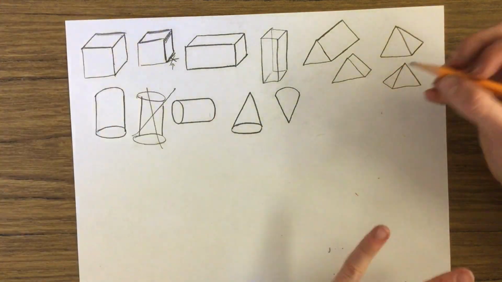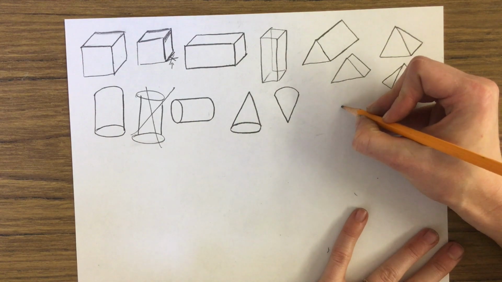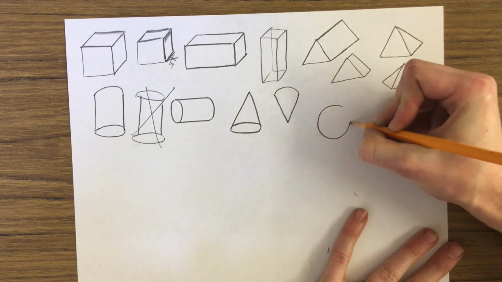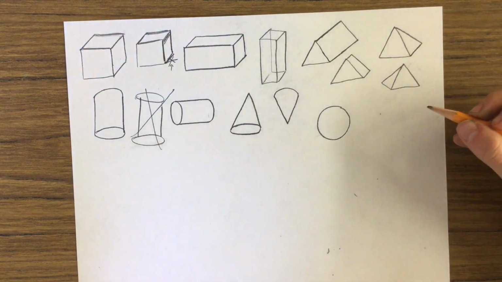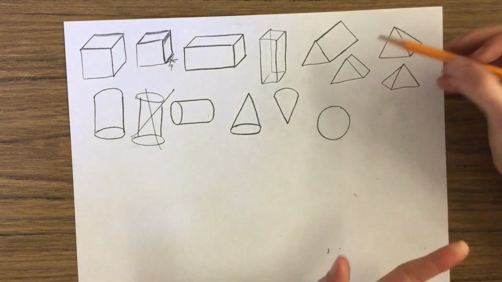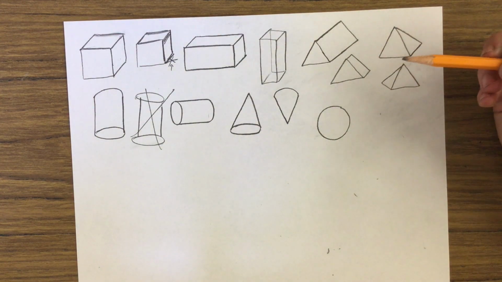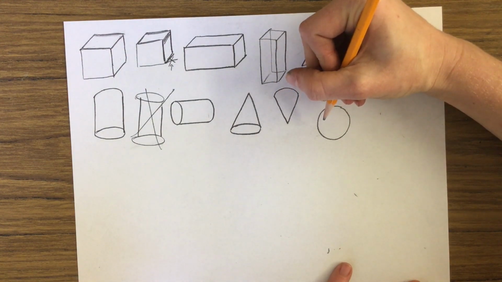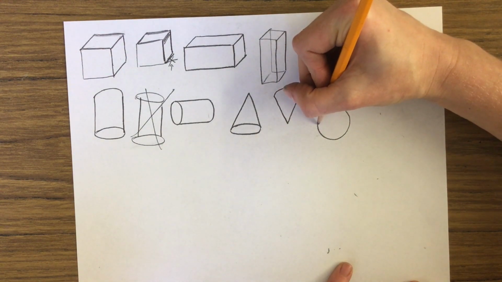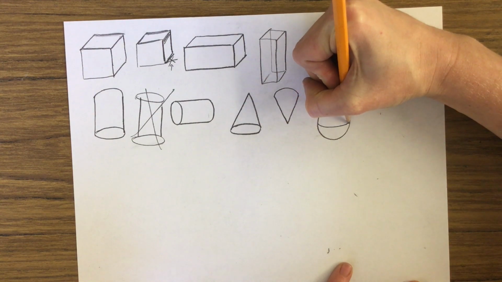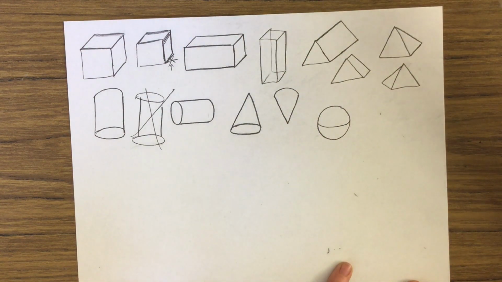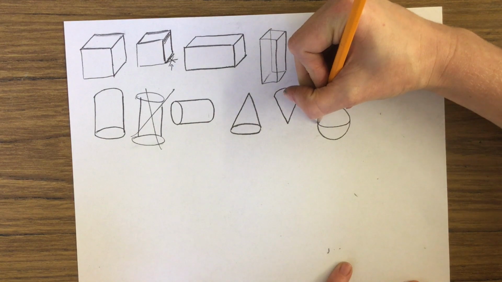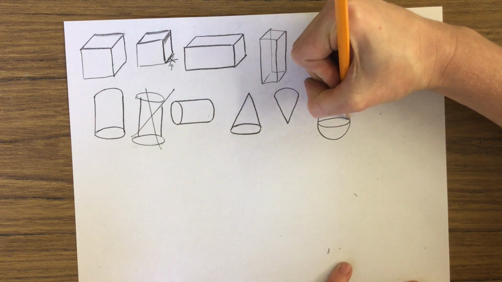And my last and final one is going to be the sphere. So I start by drawing a circle. And now there's no other lines that are really drawn on the sphere except for what I call cross contour lines. And that will show that it is circular. So I can draw a curved line across this way. Maybe I'll draw a curved line across that way.